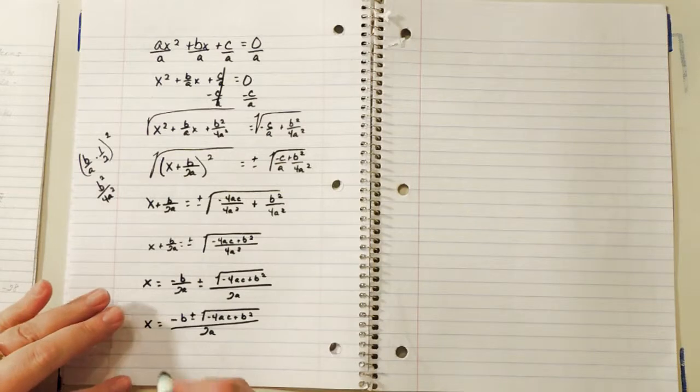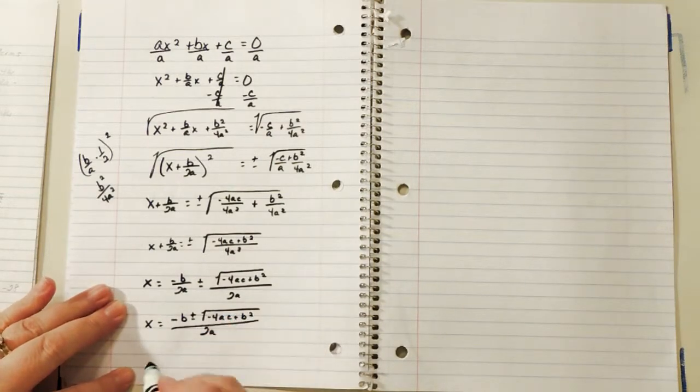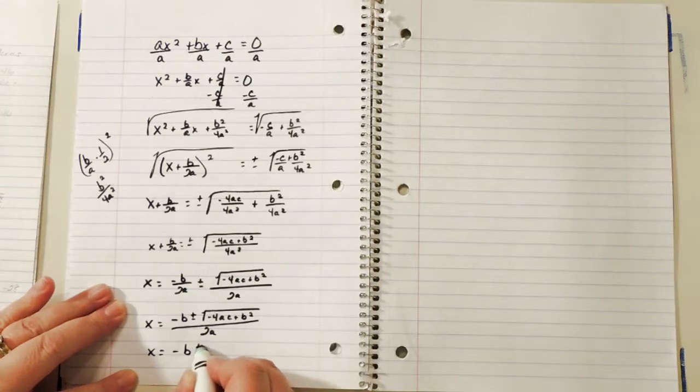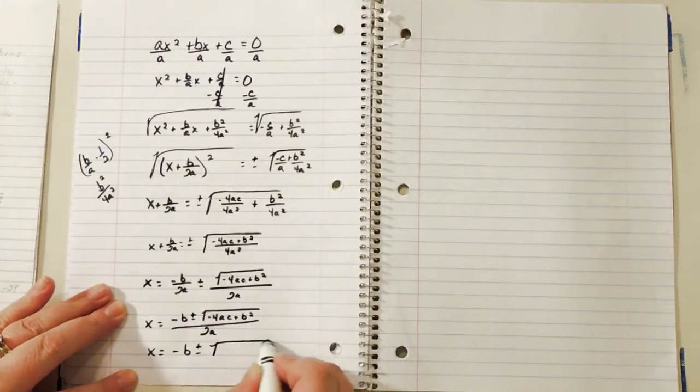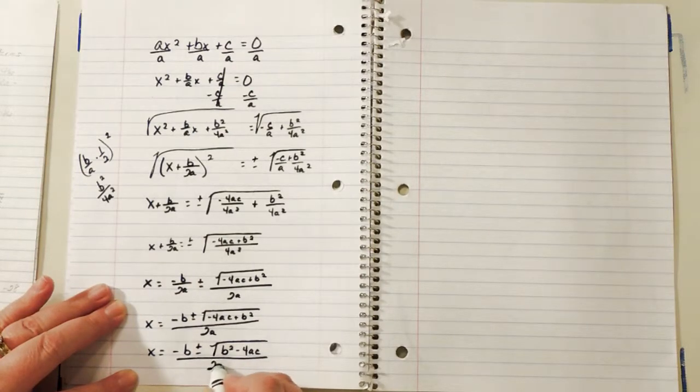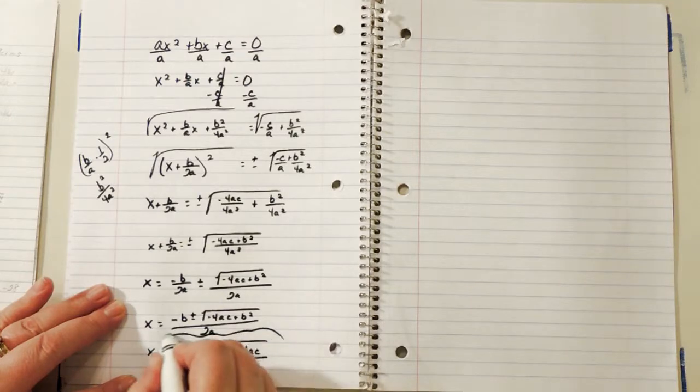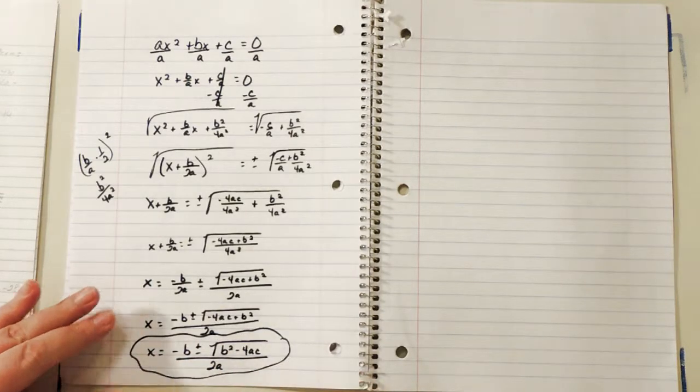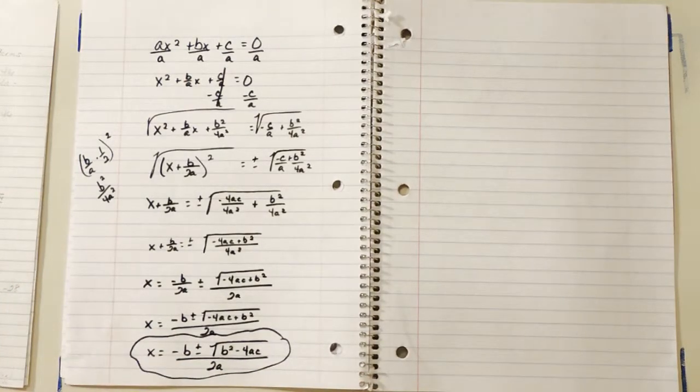And we usually flip this part around. So x equals negative b plus or minus the square root of b squared minus 4ac all over 2a. And this is your friend. This is called the quadratic formula. You are going to use this a lot.